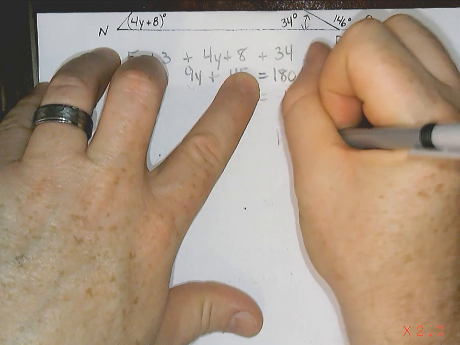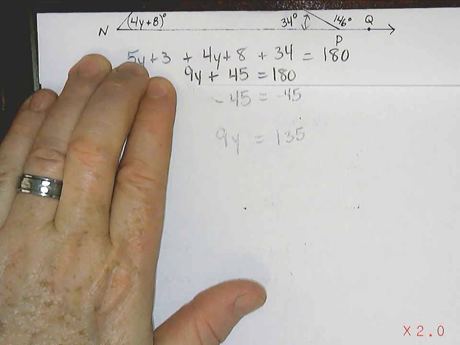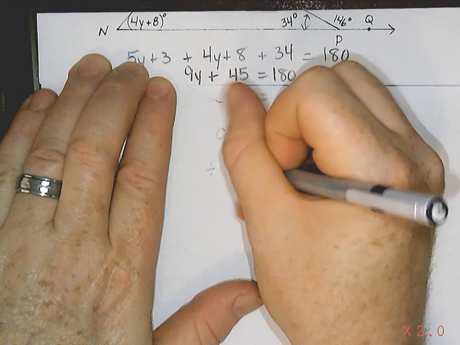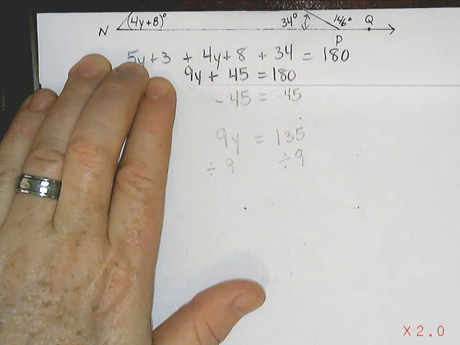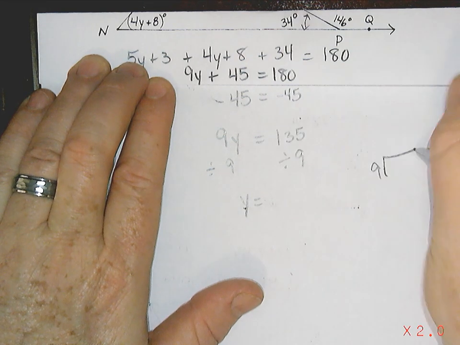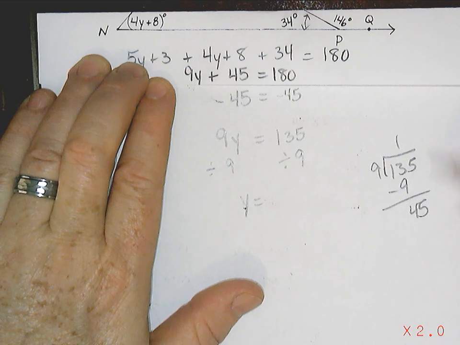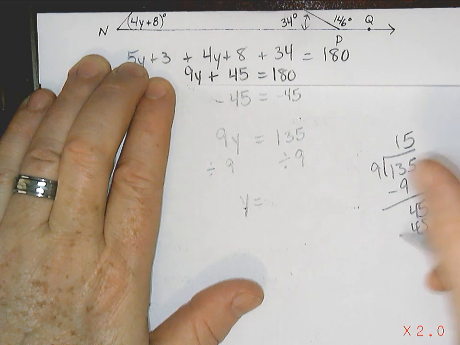We've got 135 here, and then 9y here. And then we're going to divide both sides by 9 to find out what y is. And so that's going to be 15.